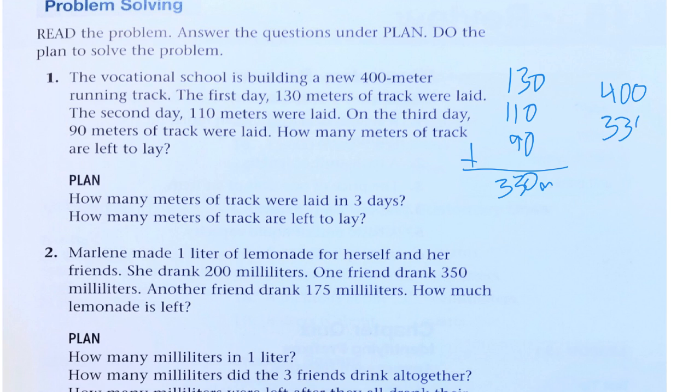So what's the difference between what was laid and what we need to get to find out how much is left? The difference is a subtraction problem. So we have 70 meters of track left to lay. How many meters were laid in the 3 days? 330. How many are left to lay? 70.